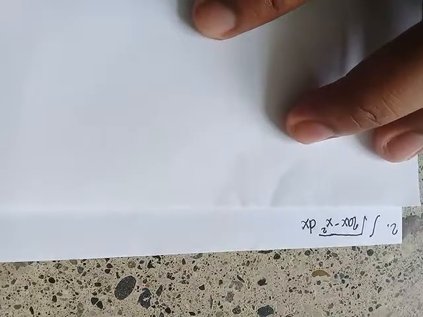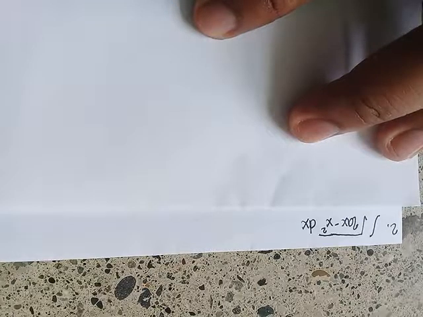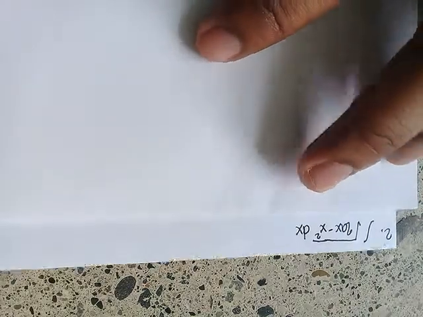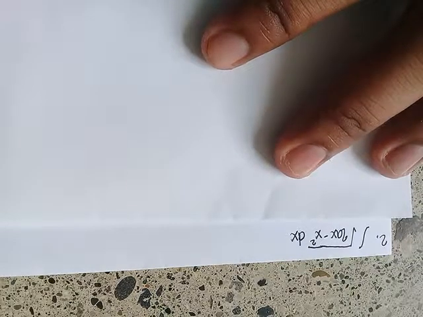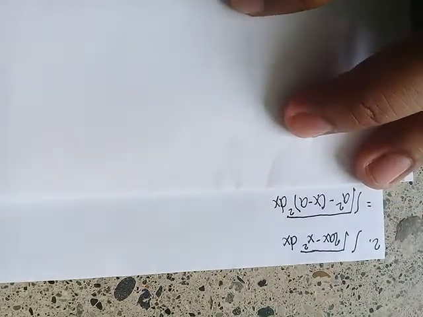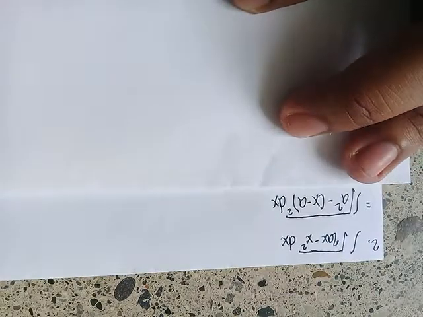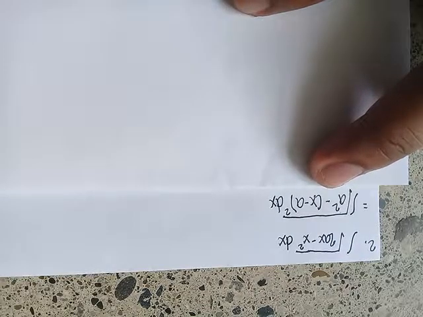So for our number 2, we have the integral of square root of 2ax minus x squared dx. So first thing we need to do, we have to expand this expression right here. So it will be like this. So it will be integral of square root of a squared minus quantity x minus a squared dx.